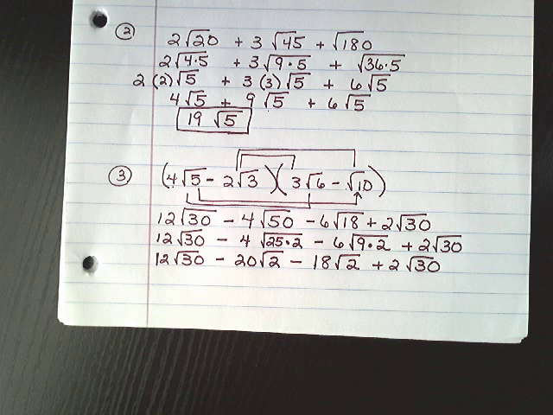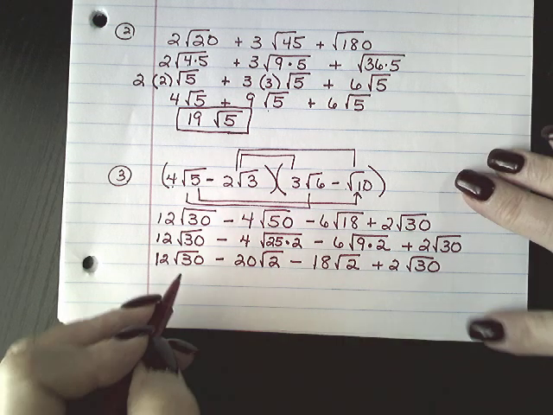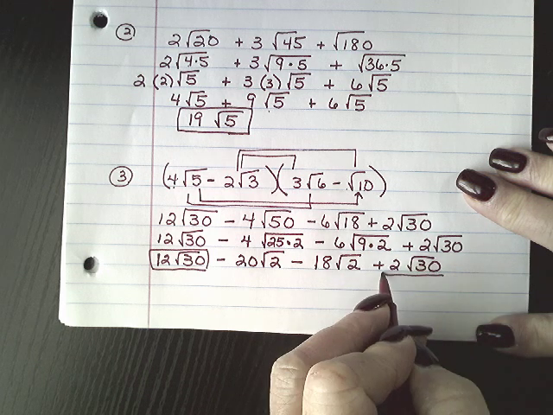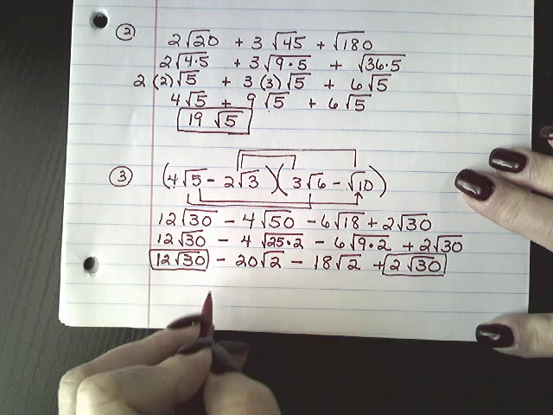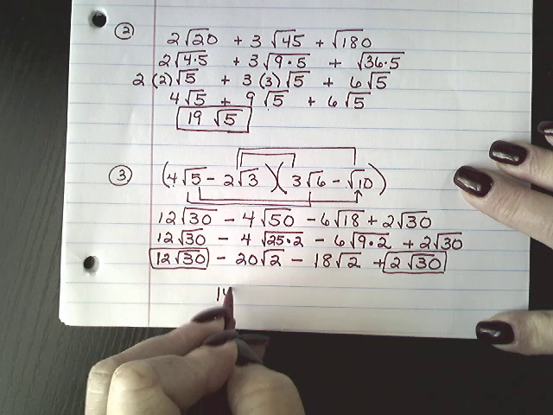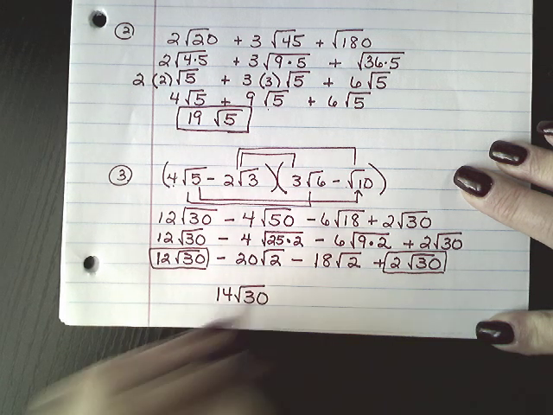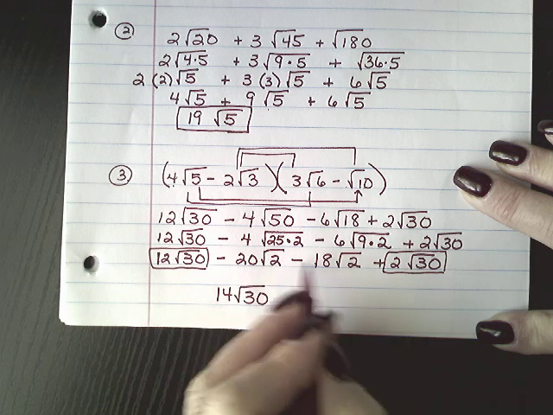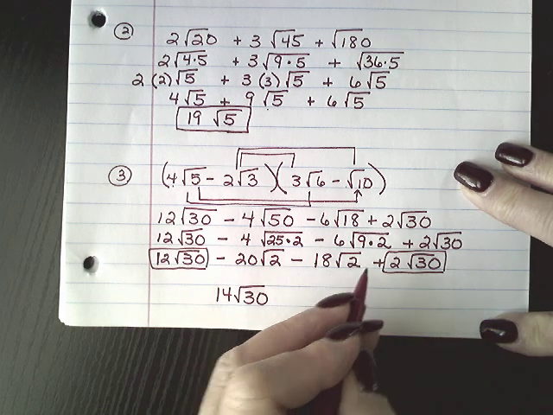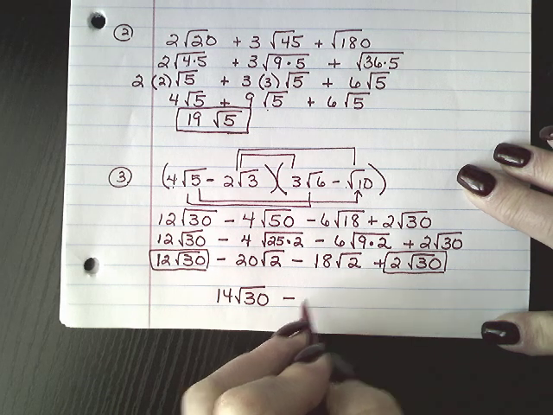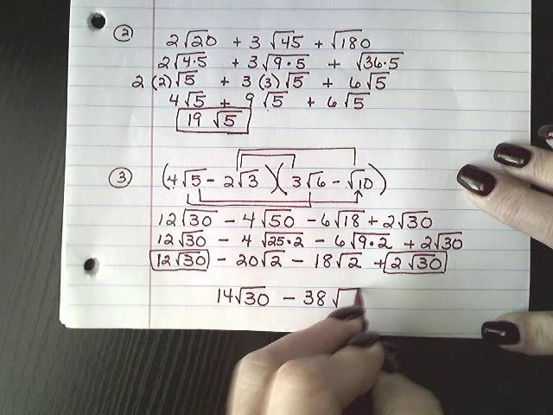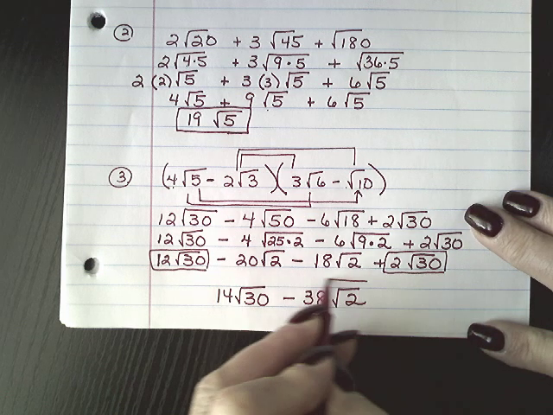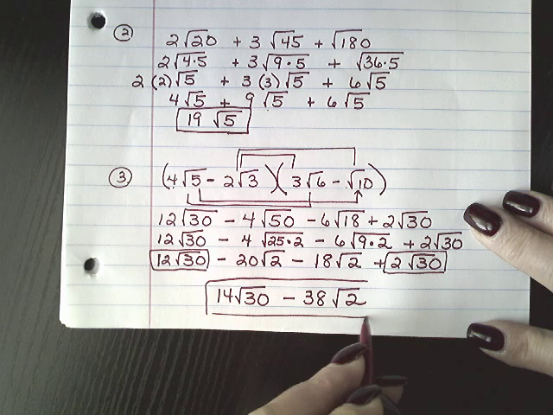Now we can combine terms that are alike. So we know that 12 square root of 30 plus 2 square root of 30 would be 14 square root of 30. Negative 20 square root of 2 minus 18 square root of 2 would be minus 38 square root of 2. So that would be in simplest form.